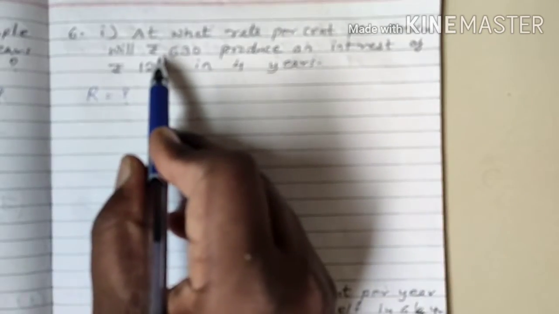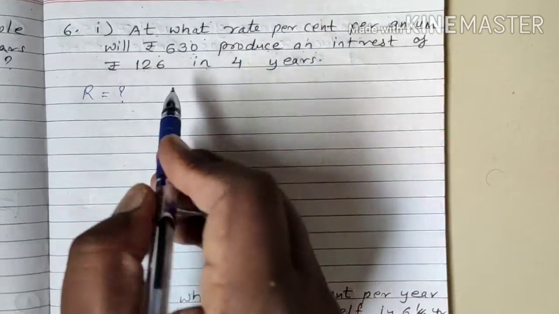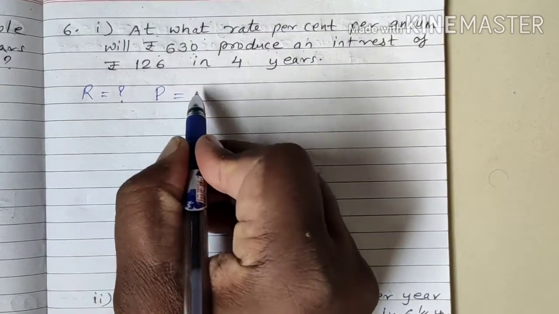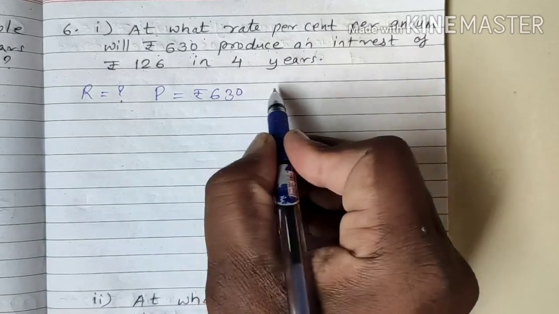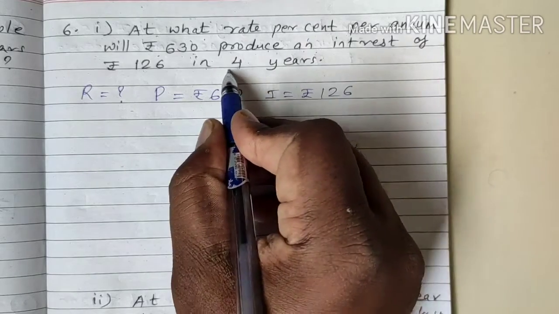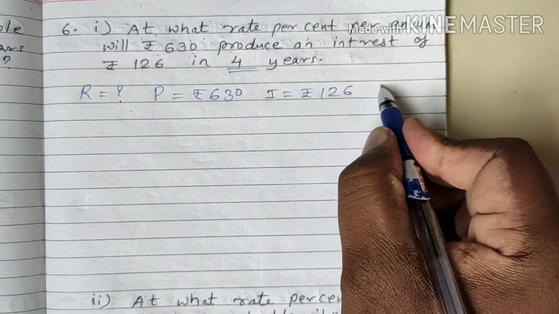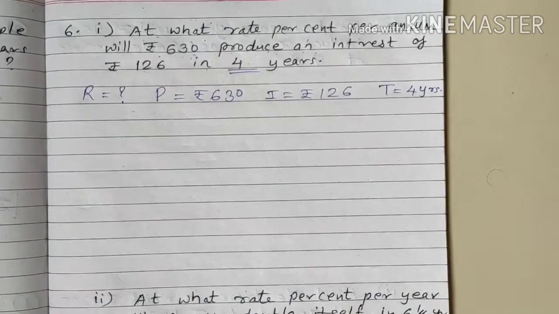Principal is rupees 630, then interest is rupees 126 for 4 years. So timing is 4 years. Got it?